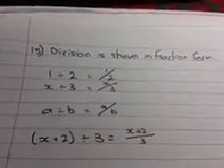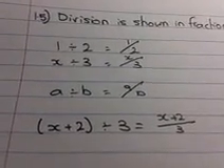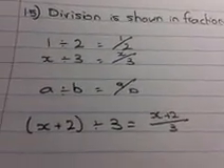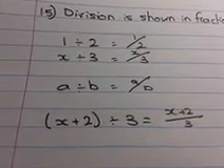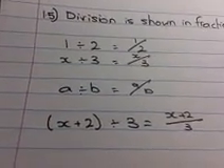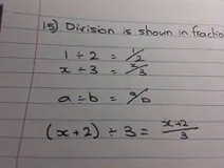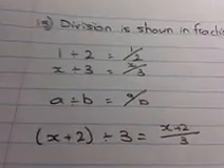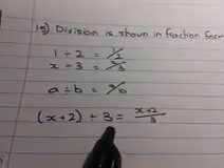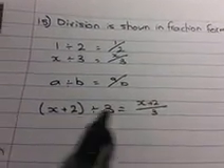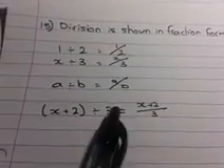But just to go a little bit further, I have here x plus 2 in brackets divided by 3. The main thing to note is what's being separated by that division sign. The 3 is after the division sign, so it goes in the denominator, and whatever is before goes in the numerator.